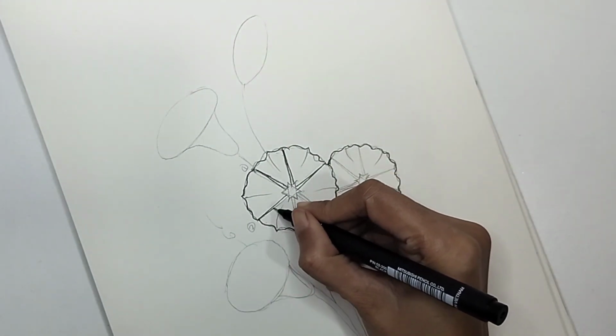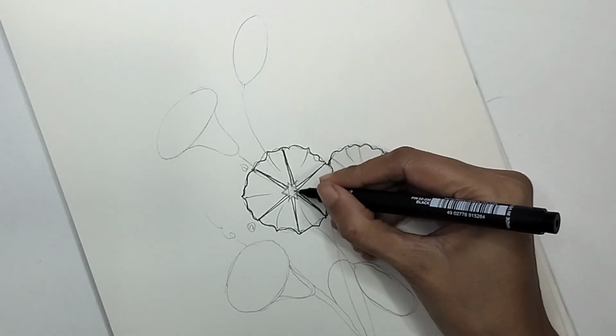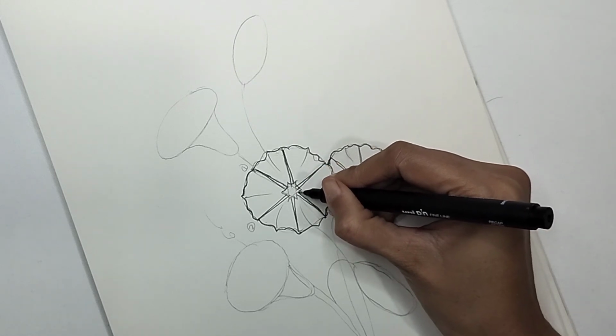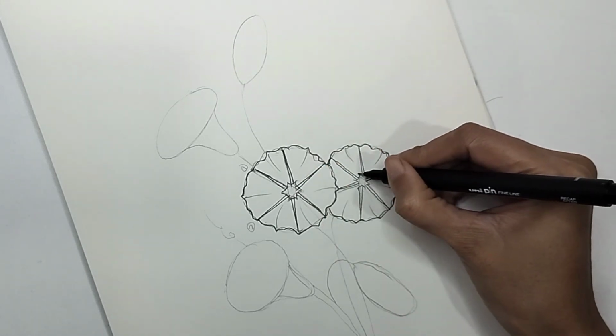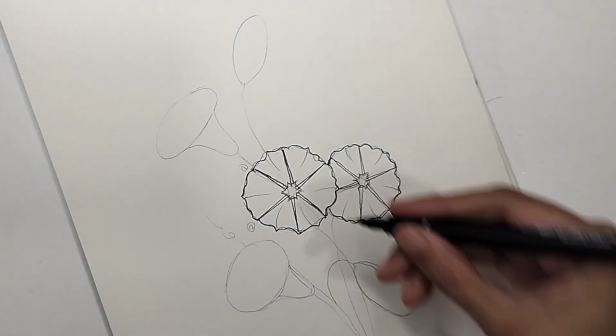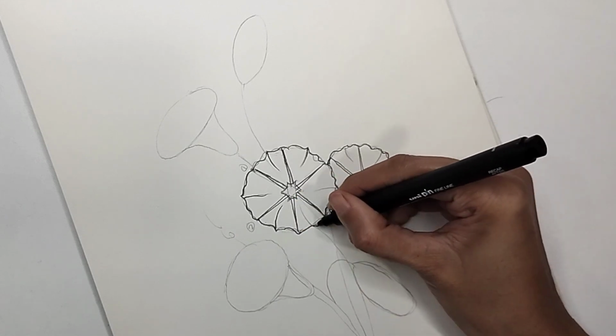So I'm using a 0.2 mm needle pen. To create the center part, do not trace the star structure exactly, just create a dotted star or something like that. So I'm done with the tracing part for these two. Obviously, you can use a normal ball pen also to do these things.